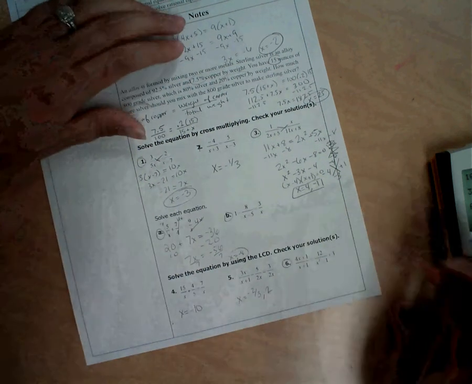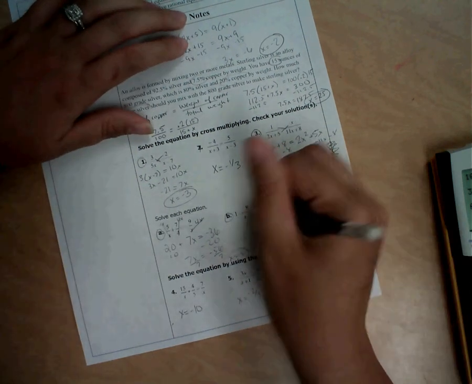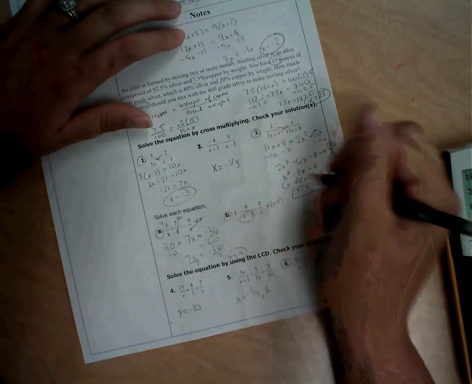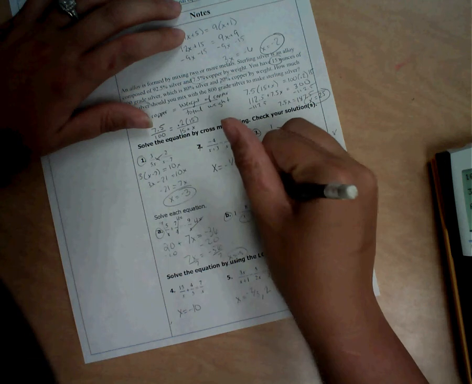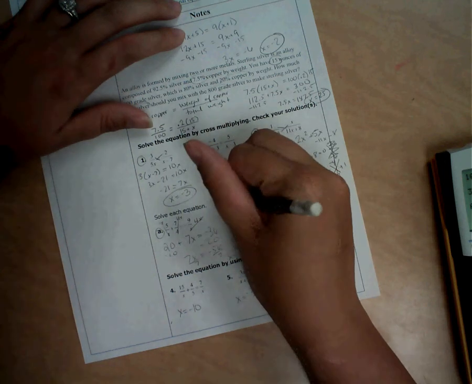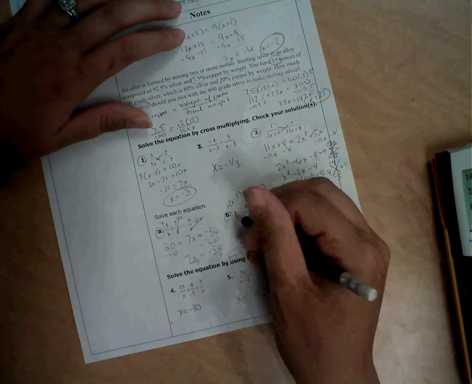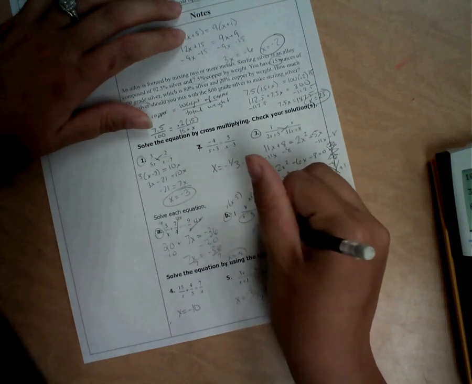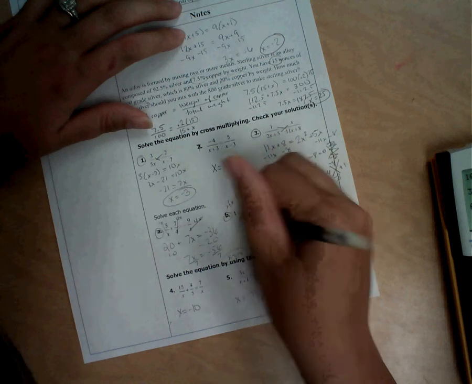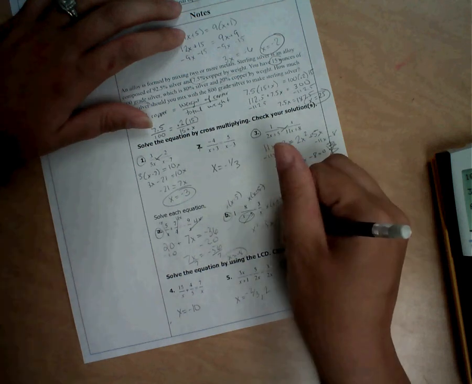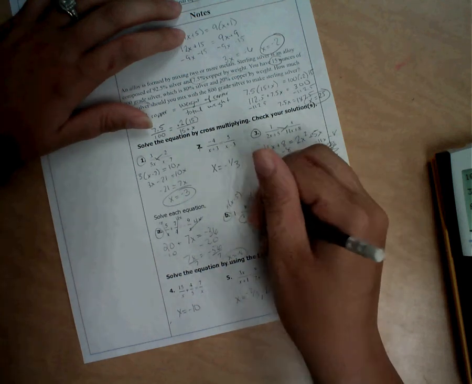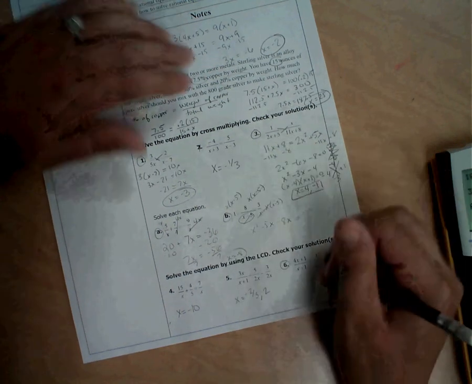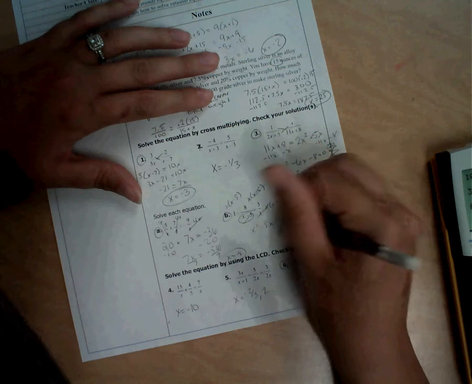Okay, same thing on here. My denominators are x and an x minus 5. So multiplying everything by x and x minus 5. So out here, nothing cancels, so I'm going to get x squared minus 5x. Right here, my x minus 5's cancel, so I get negative 8 times x, which is negative 8x, equals, and over here my x's cancel, so I get 3x minus 15.